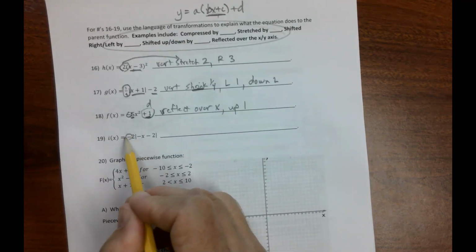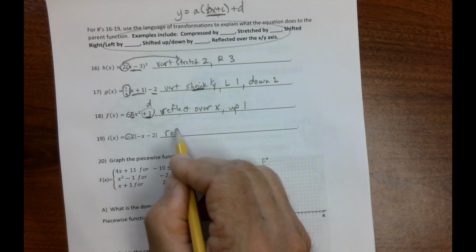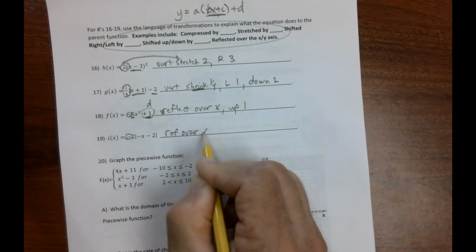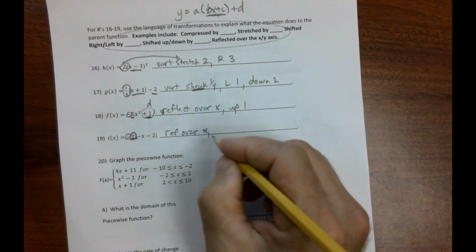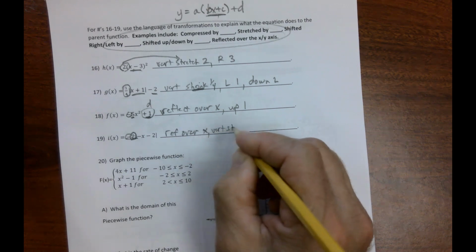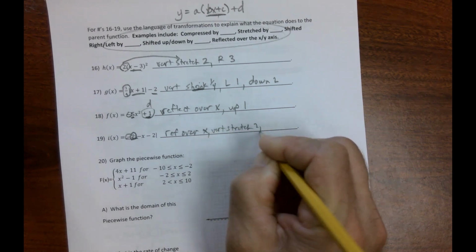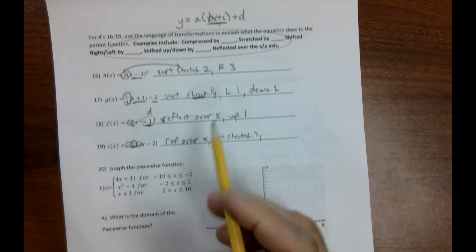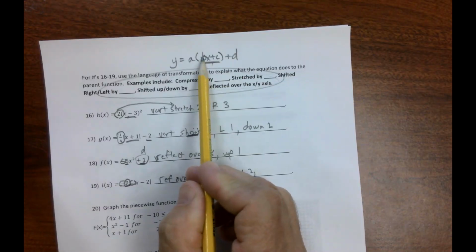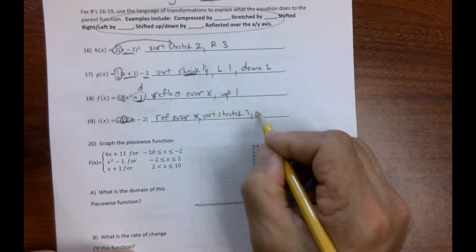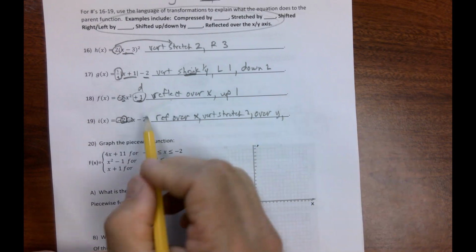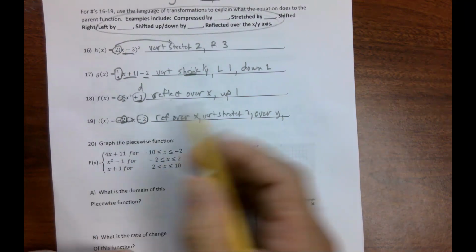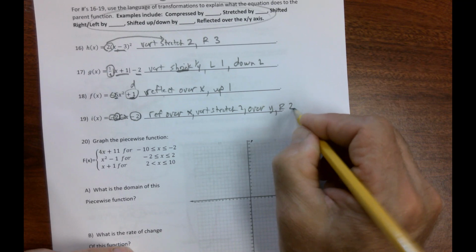This one, same thing here, reflect over the x, but then we have a vertical stretch 2. That is a negative b. So that means that reflects over the y-axis. And then this rule is I need to go right 2.